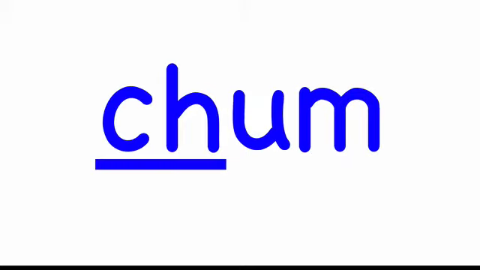Chum. Ch. Fang. The dog showed me his fang. Fang. F. NG is one of the consonant teams that must have a short vowel directly in front of it.